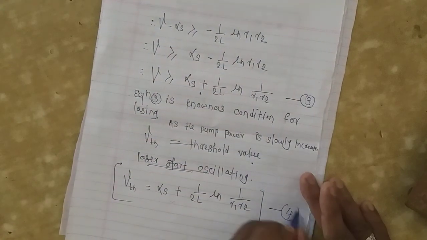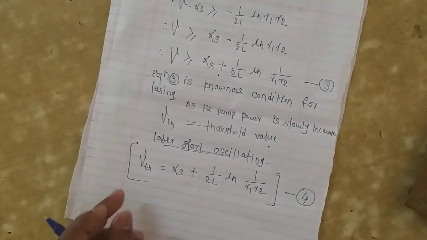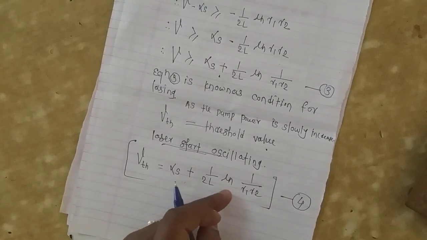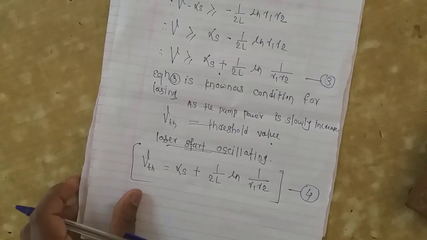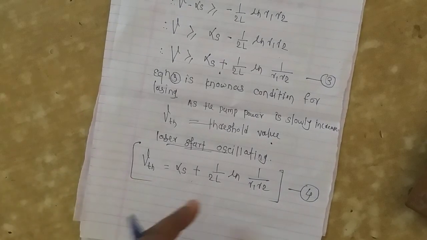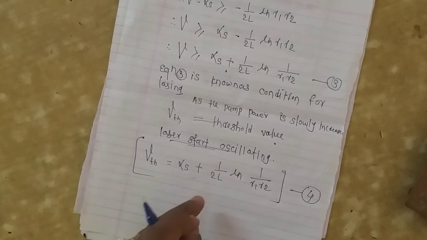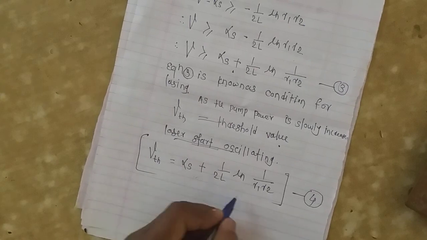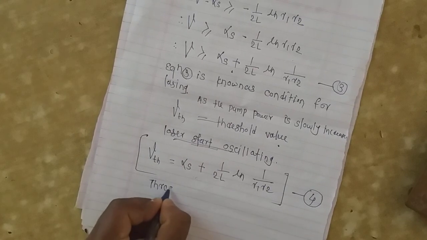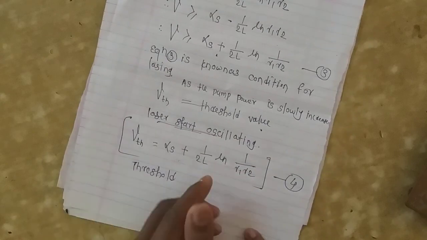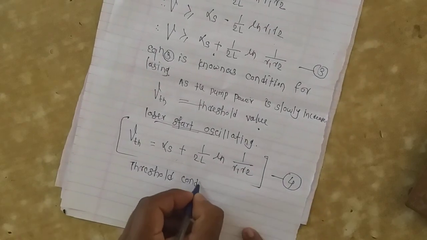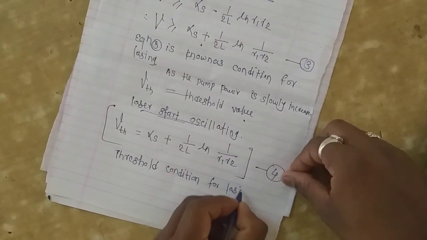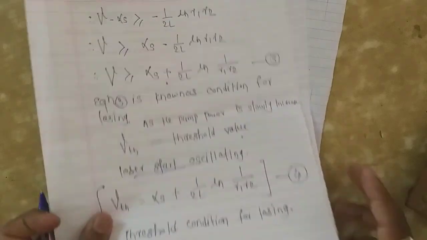This is equation number 4. The threshold value gamma is equal to alpha s plus 1 upon 2L ln 1 upon R1 R2. For this value, the laser will oscillate. And equation 4 is known as the threshold condition for lasing.